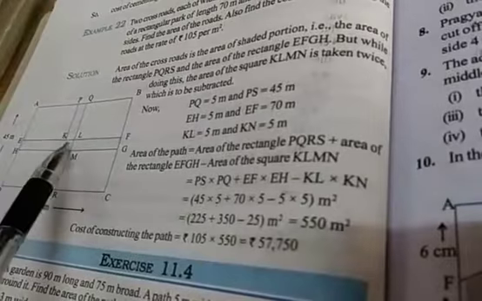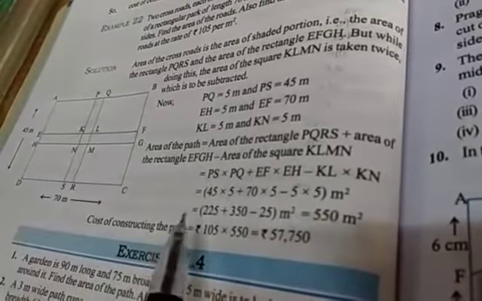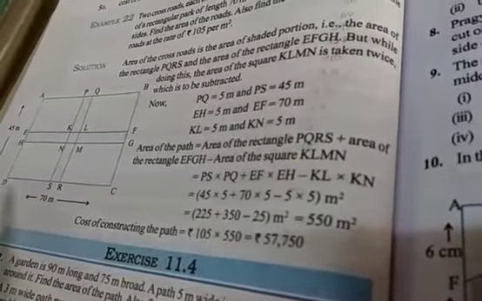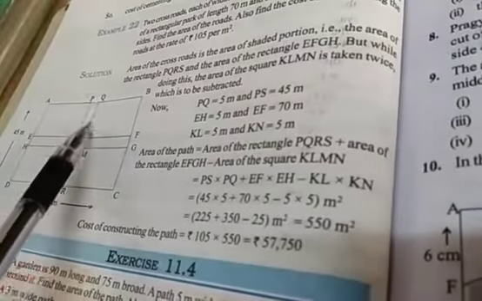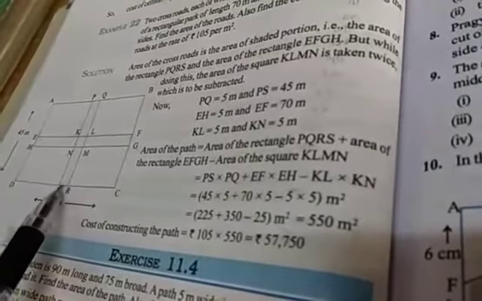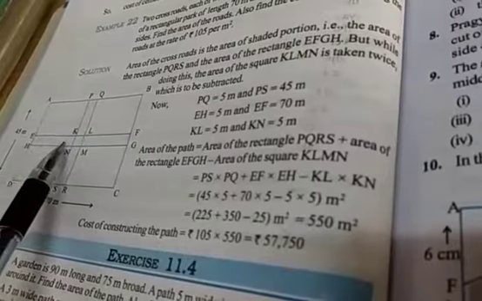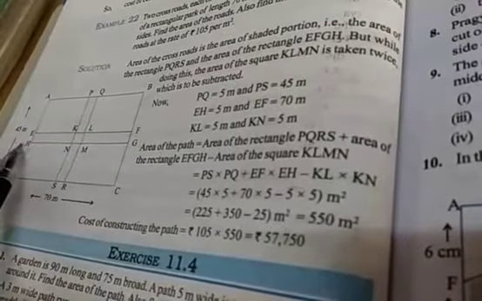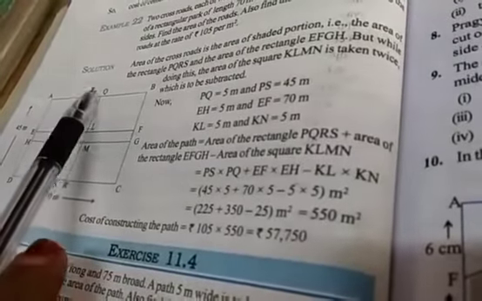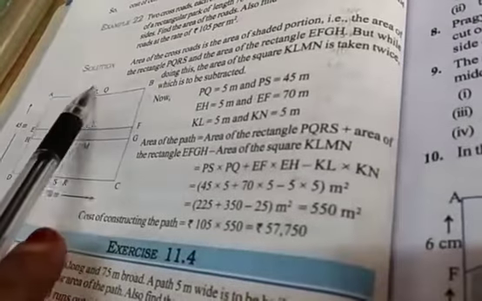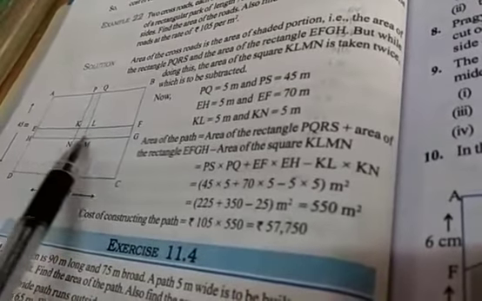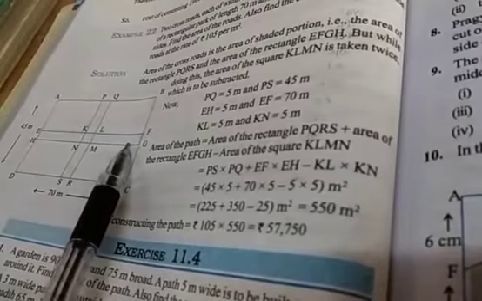You can see we have shaded the portion here. The area of the rectangular part, that is PQRS. This PQRS will make one rectangle. And here one more rectangle, that is EFGH, the road. Okay, this is one road which I have taken as one rectangle. This is the parallel road which I have taken as one more rectangle.